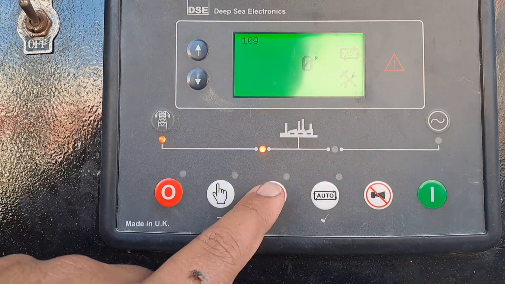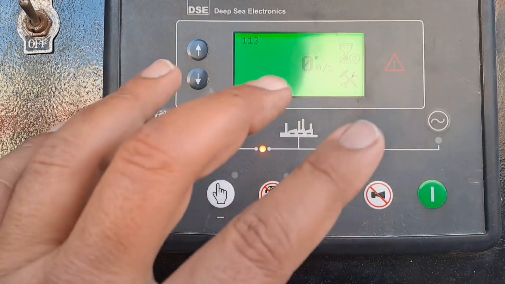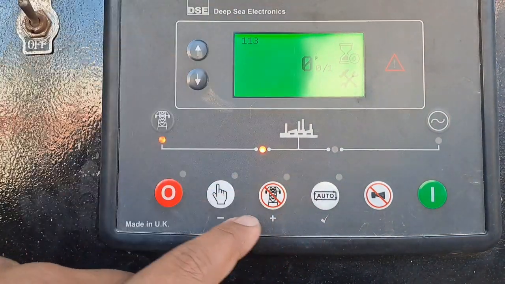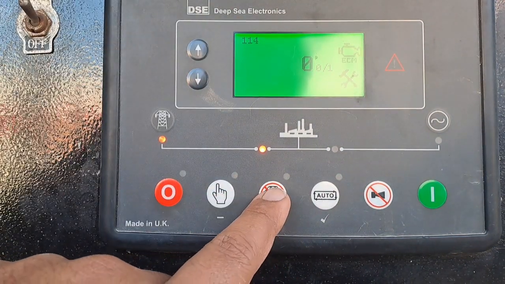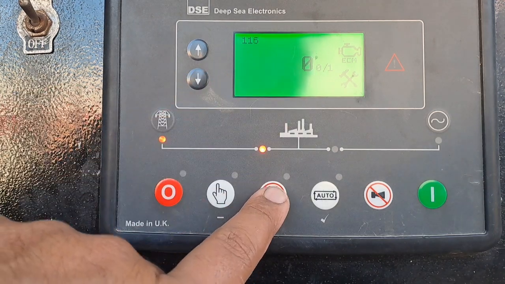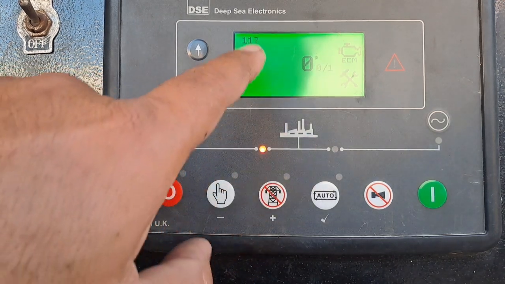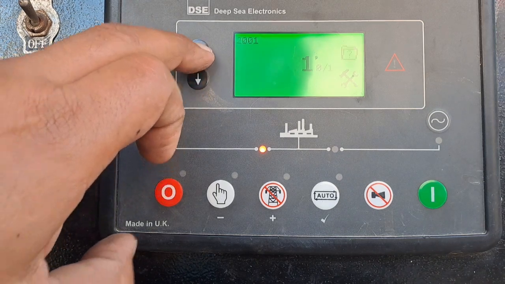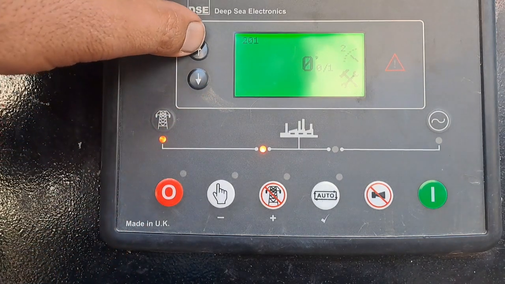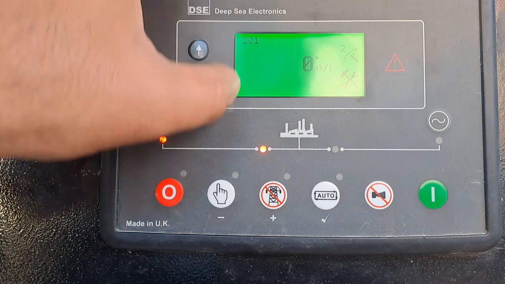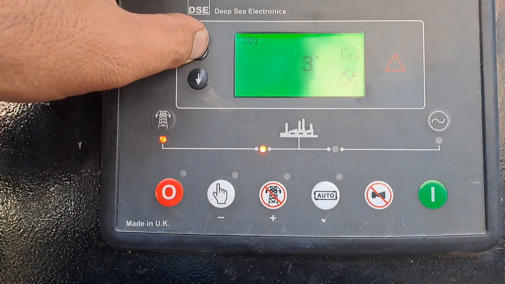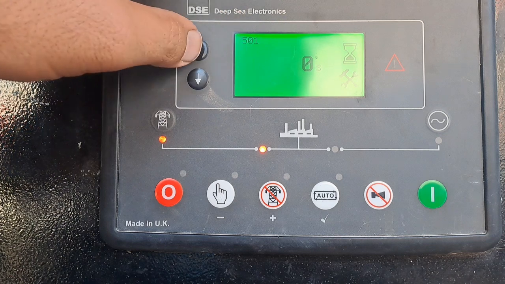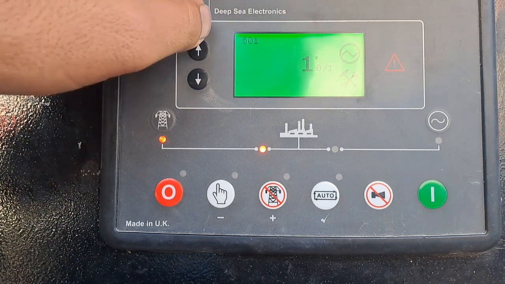So these are all shown one by one, and with the plus and minus you will see them one by one. For example, now 116, now coming 117. With the arrow up and down you can skip 100 parameters in one key. See, 300, 400, 500, 600.